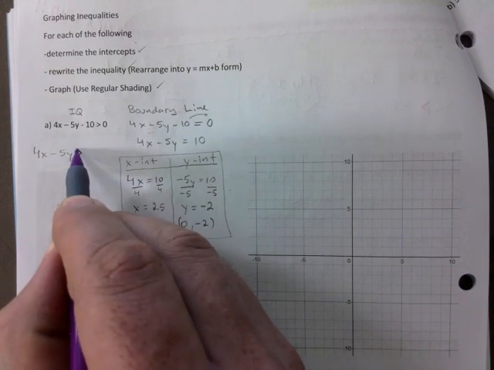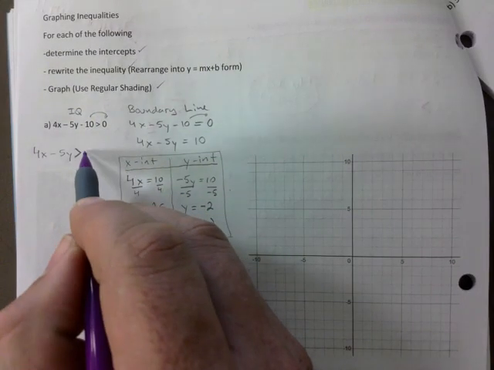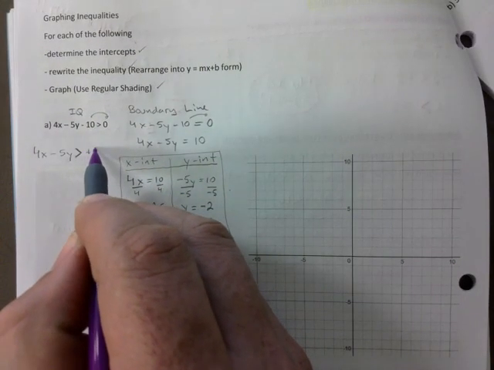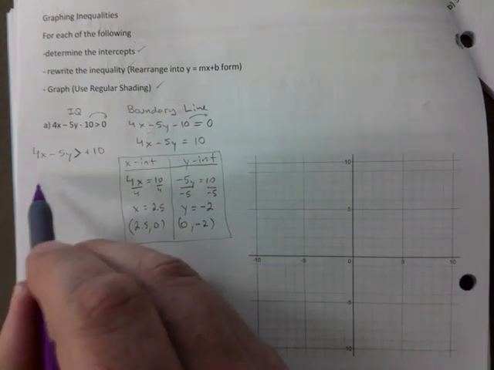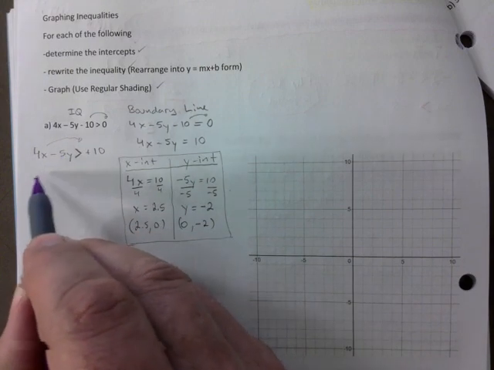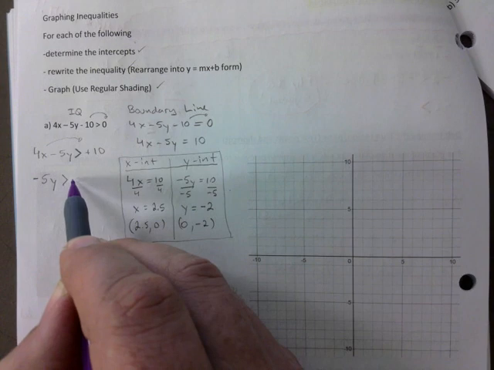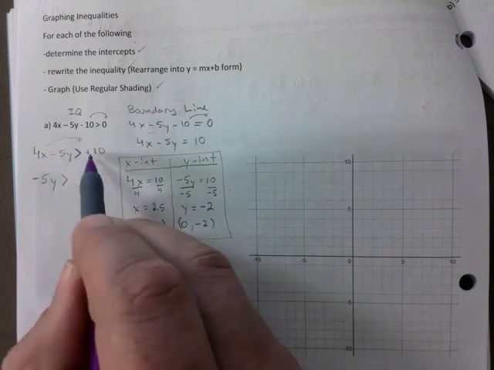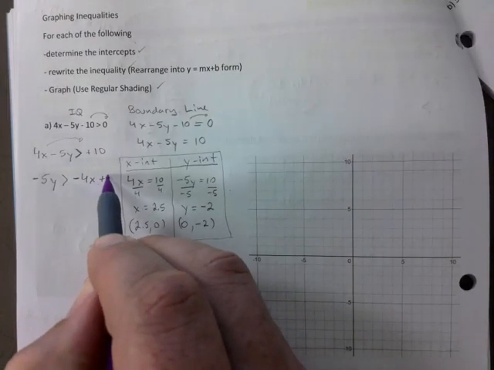The inequality symbol stays. The 10 comes over to the other side. Plus 10. Let's go plus 10 just to emphasize the point. Then I bring the 4x over to the other side. So I'm left with negative 5y is greater than, what happens to the 4x? Comes over, subtracting, plus 10.